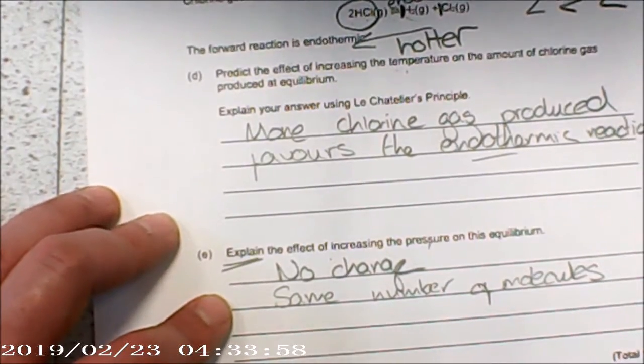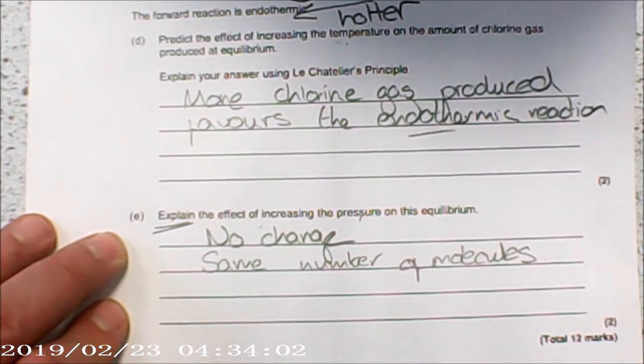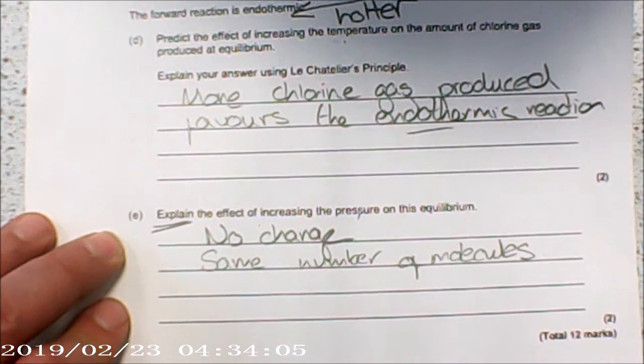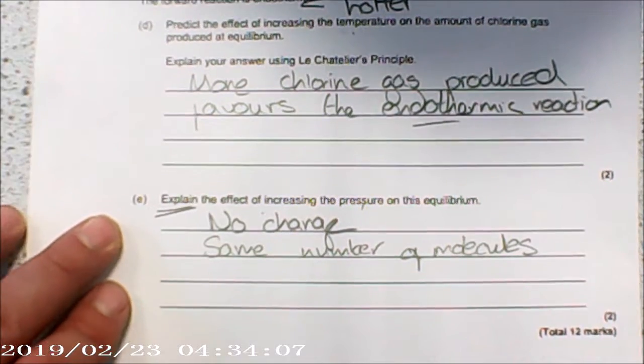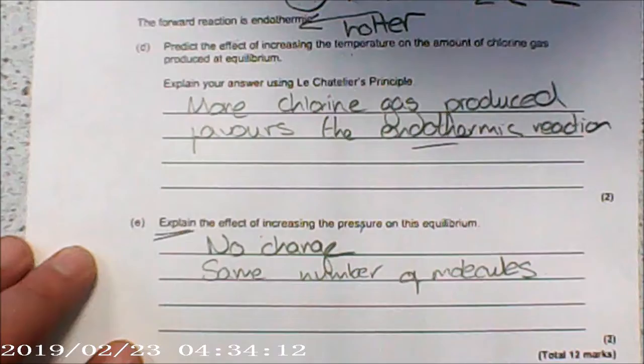Okay, because there's the same number of molecules on each side. Now that's probably from this paper was the first time it had a no change. All the others, they are expecting a change. But if you're looking at it logically, you're following the science, and you think that something's not going to happen, then that's your answer. Okay.